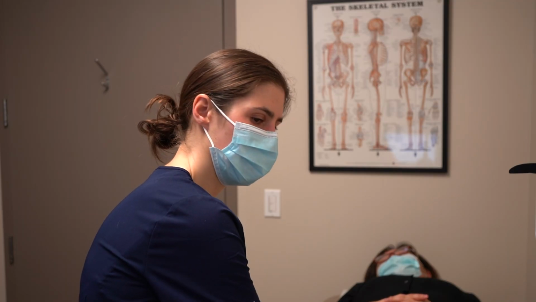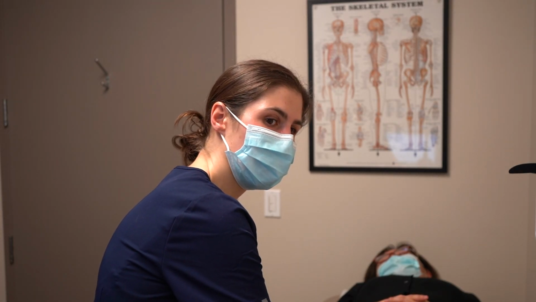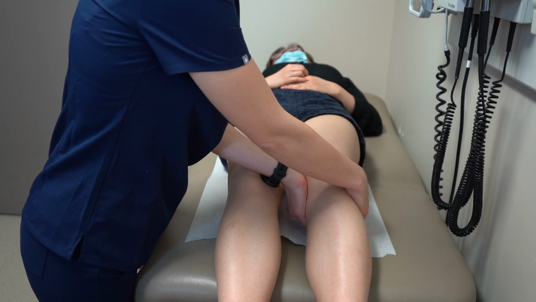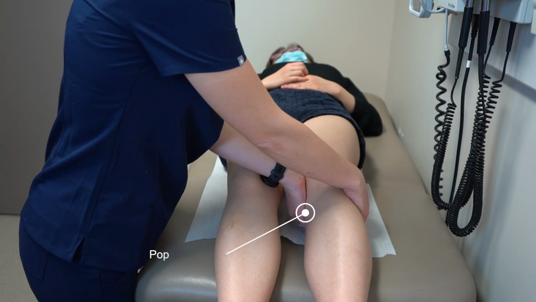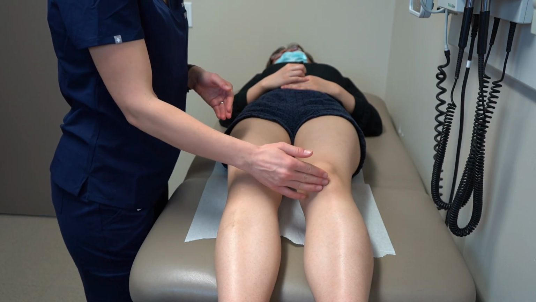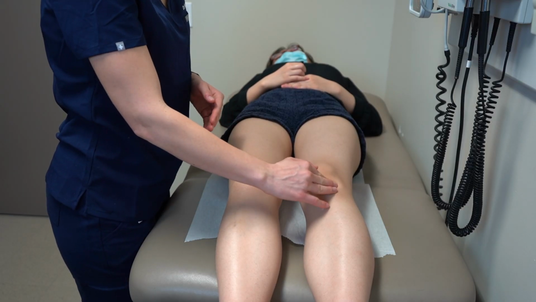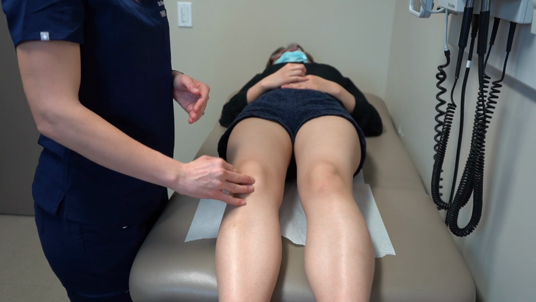And then while I'm here, palpating the back of the knee, mainly feeling for swellings here. For example, a Baker's cyst. I don't feel any swellings in the popliteal fossa, and I can also palpate for the popliteal pulse. And again, just feeling for any bursae, which can often accumulate underneath the patella.